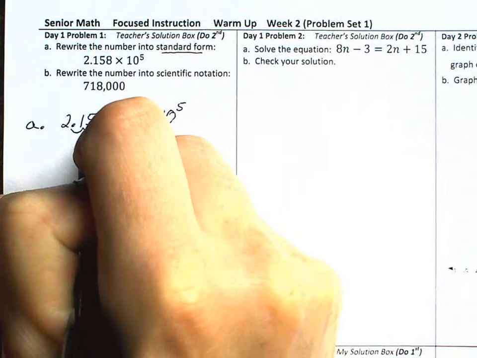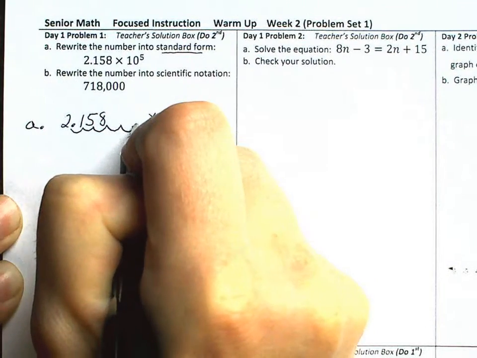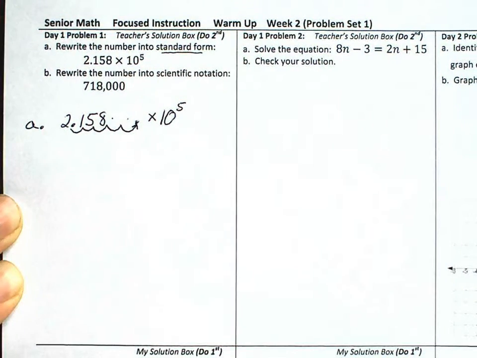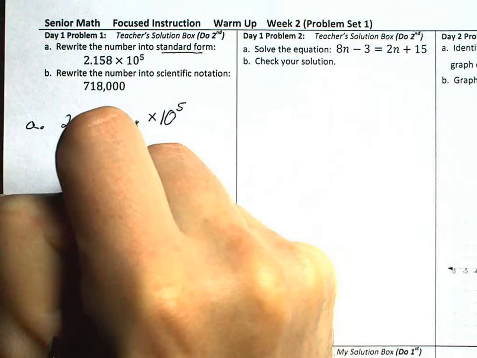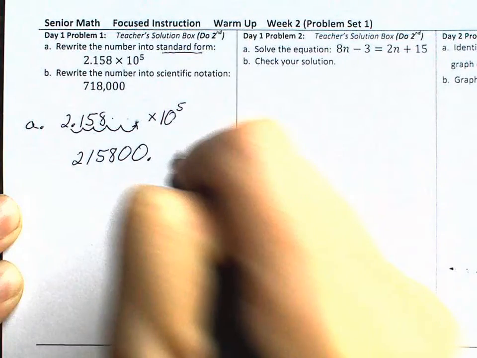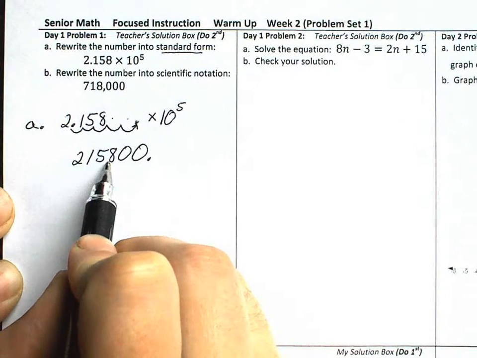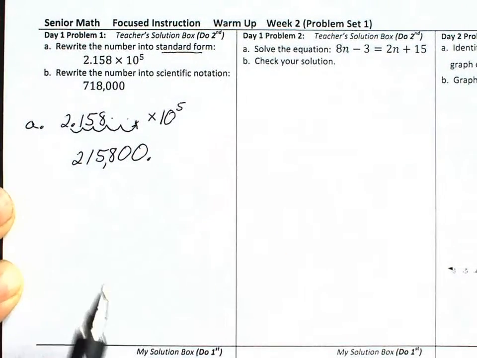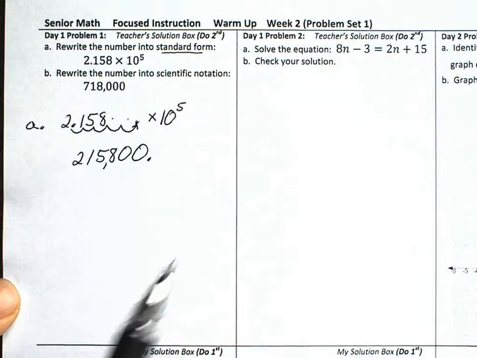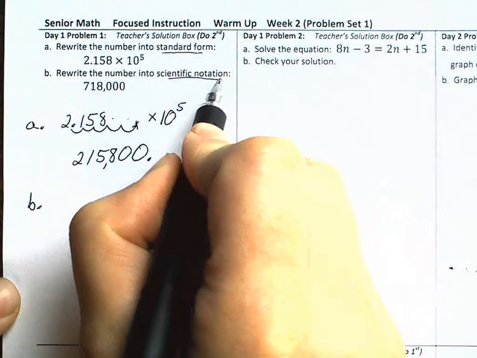1, 2, 3, 4, 5. The decimal point's going to end up here, and these 2 spots need to be filled in with placeholder zeros. That's going to create the number 2158, 0, 0, then the decimal point. To make this number a little easier to identify, you can come 3 spots to the left from the decimal point and toss in a comma, and now it's a little easier to see this is 215,800.